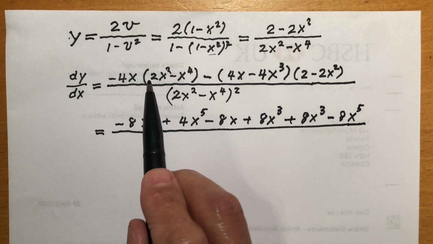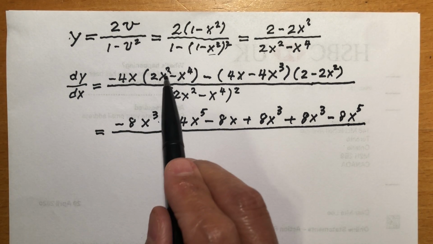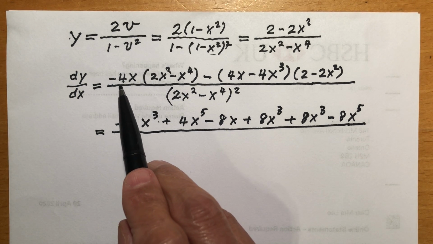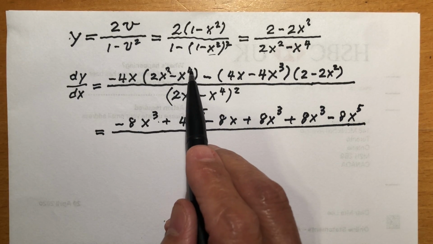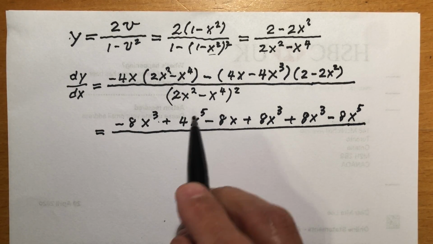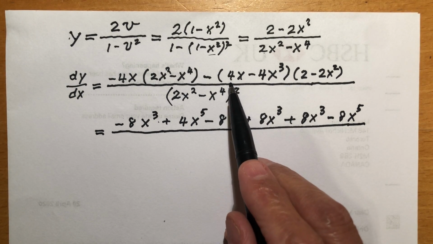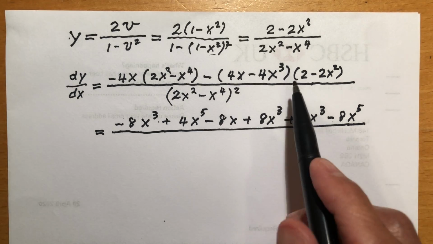See this? 2 times 4 is 8, minus 8x to the power 3. Minus minus is plus, so plus 4x to the power 4 here. So together it is x to the power 5. Now here, 2 times 4 is 8, 8x with a minus sign.